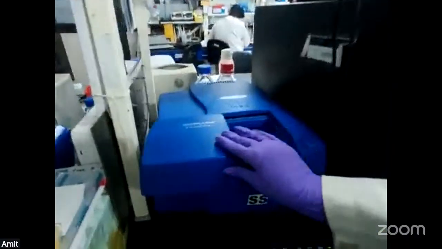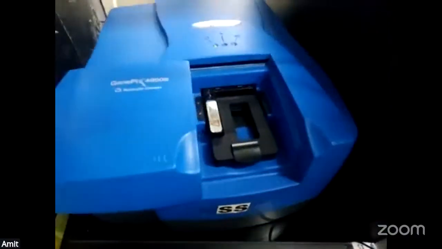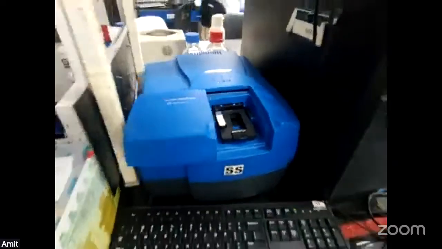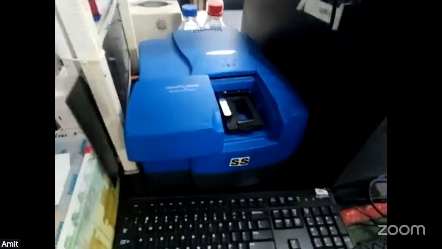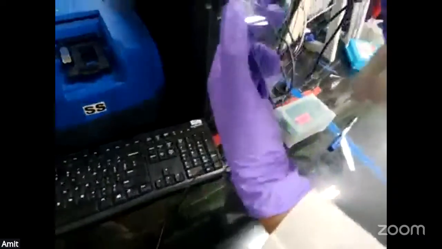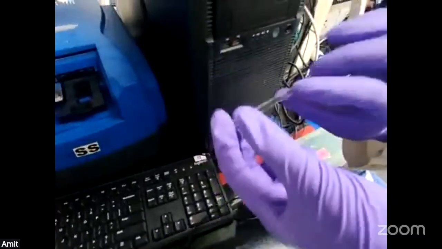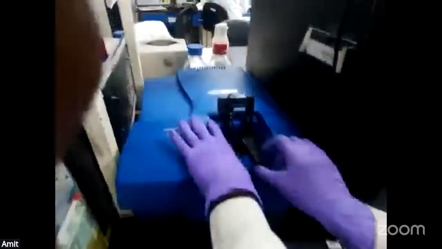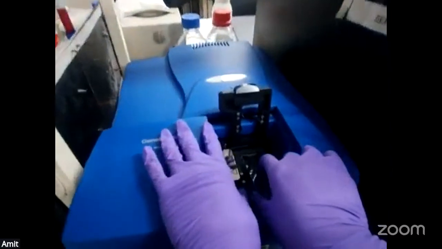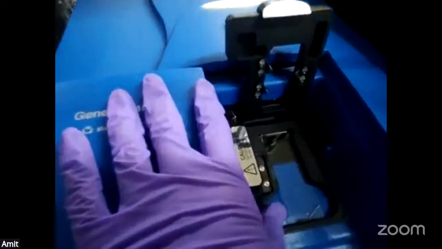Now that we have prepared our slide, this is the scanner, as you can see, and this is the region where we insert our slide. Now I'm going to show you how we insert our slide in the scanner. This is the part where we have our sample prepared, and then we are going to invert it and put it in the scanner. So we have added our slide in the scanner. We'll close this.